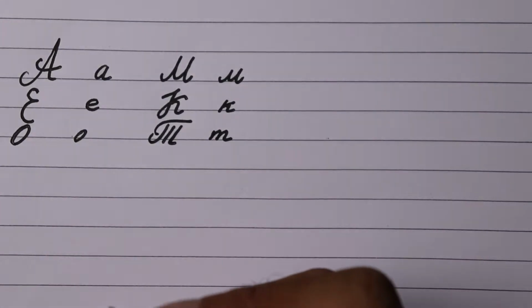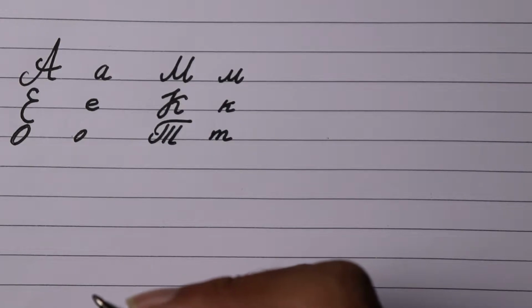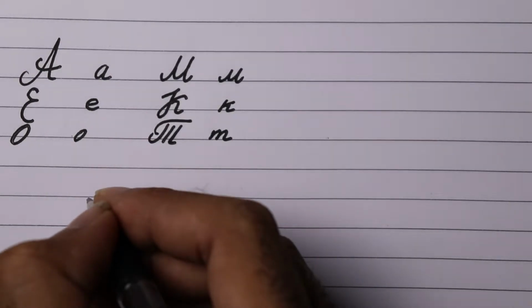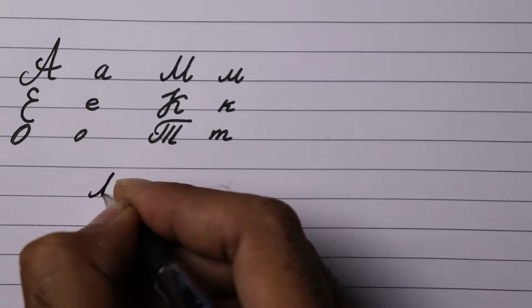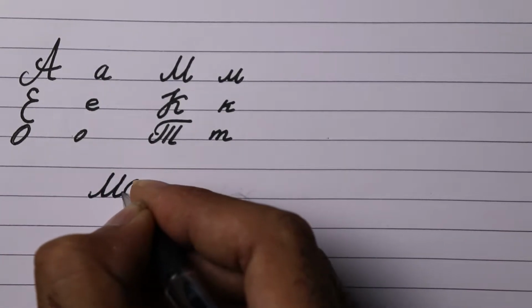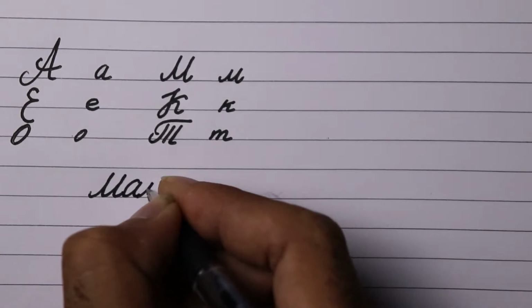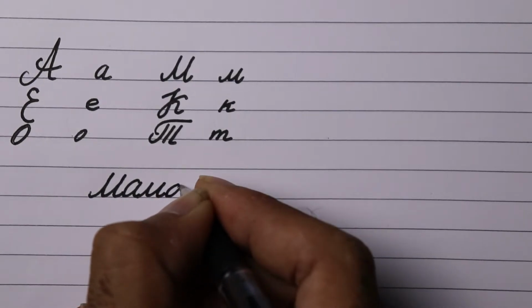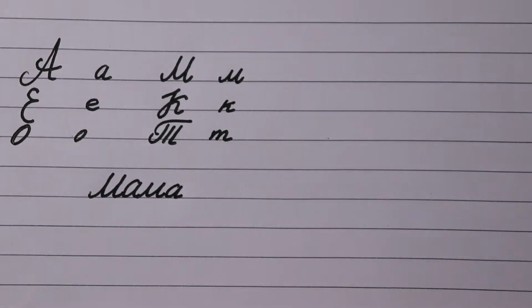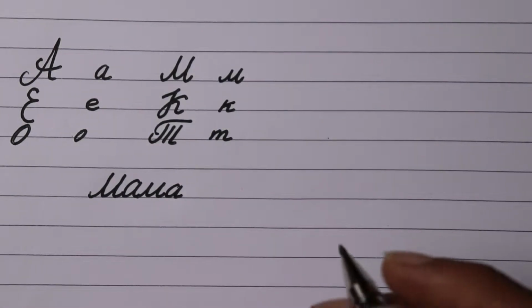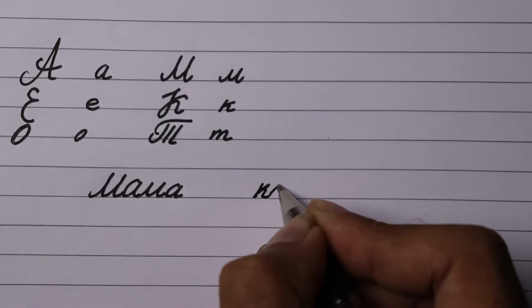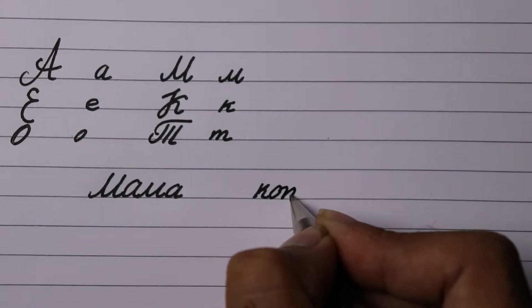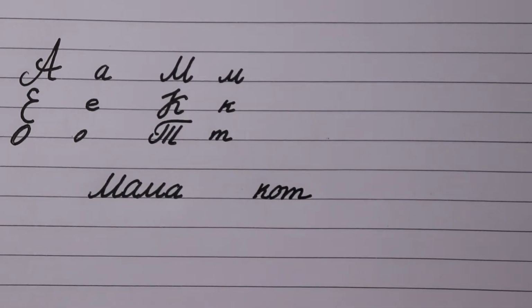Now, what is the word that any Russian child says? Mama. And so many of us have this nice little animal. Kot.